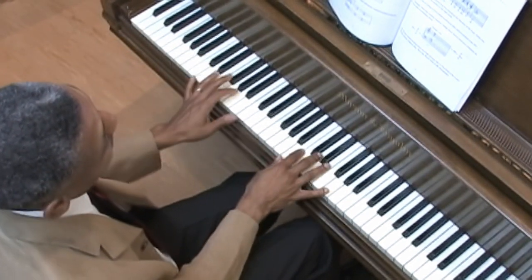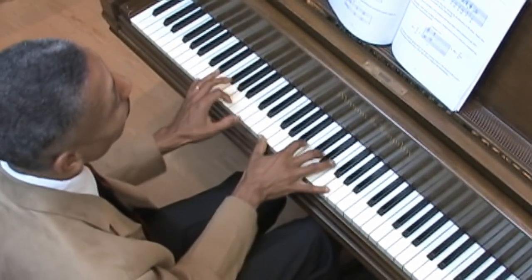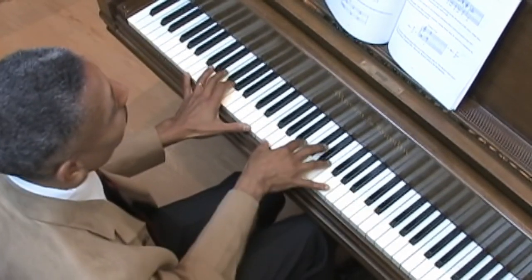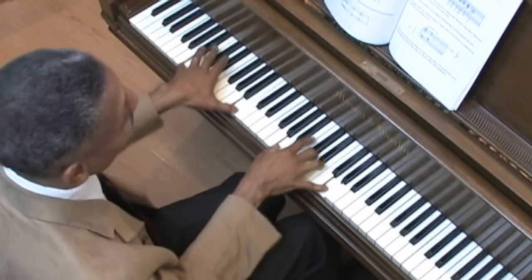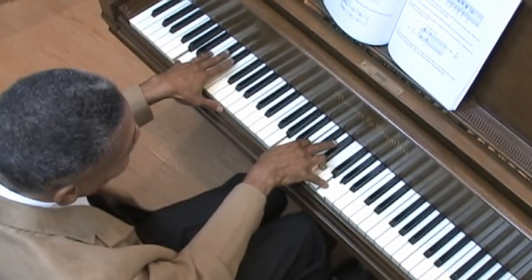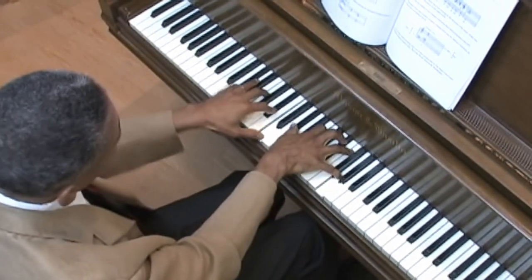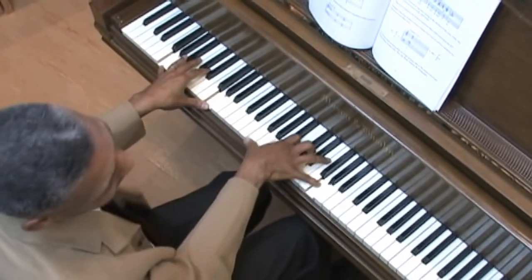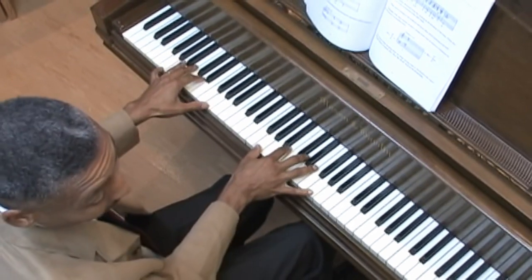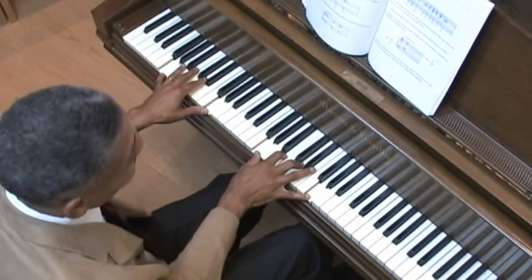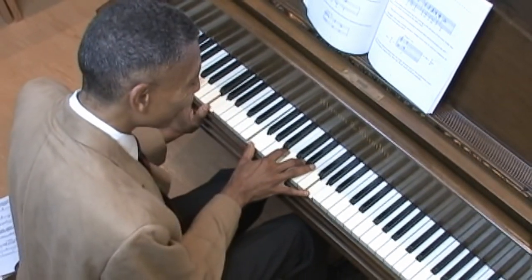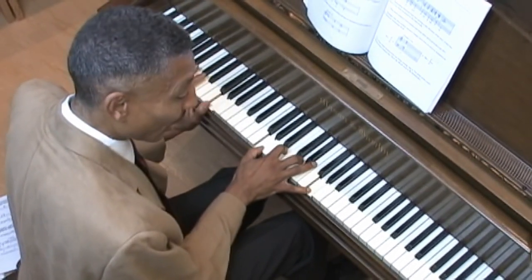So if you hear this, and you don't have to add that 7 unless you want it to be bluesy. You could just add the 9. So you see that? There's a 7 playing.